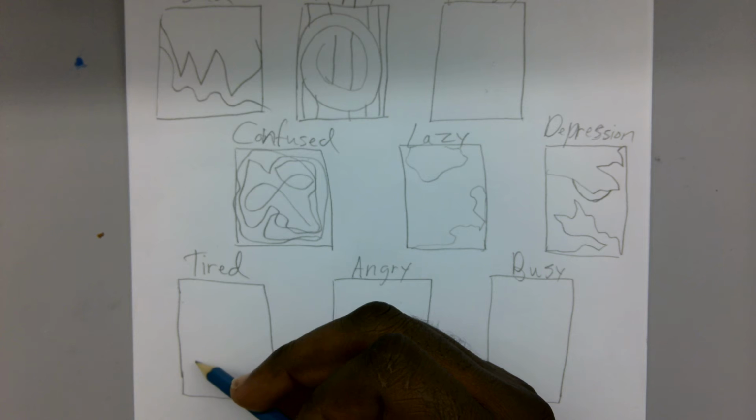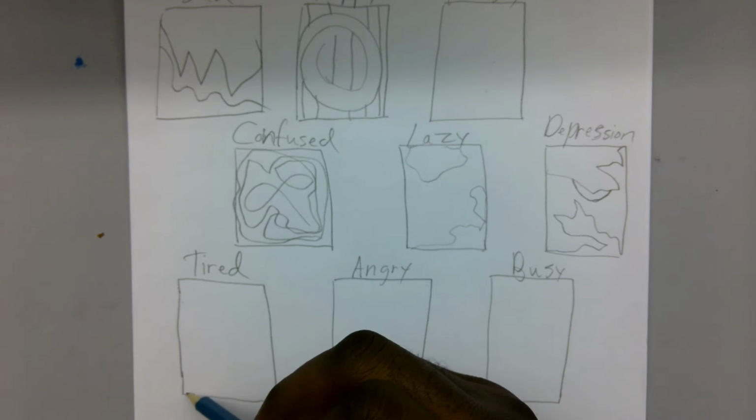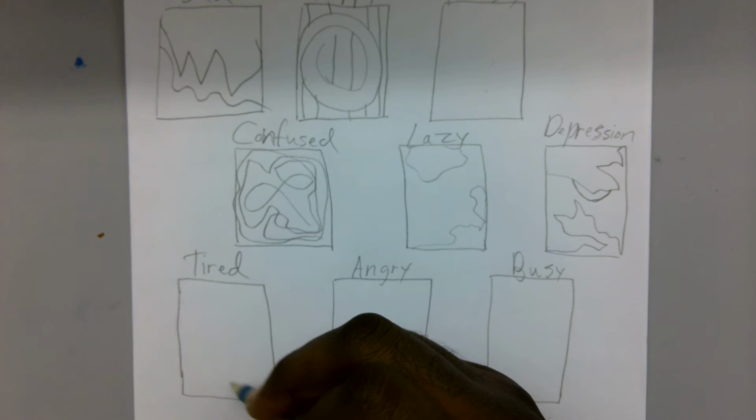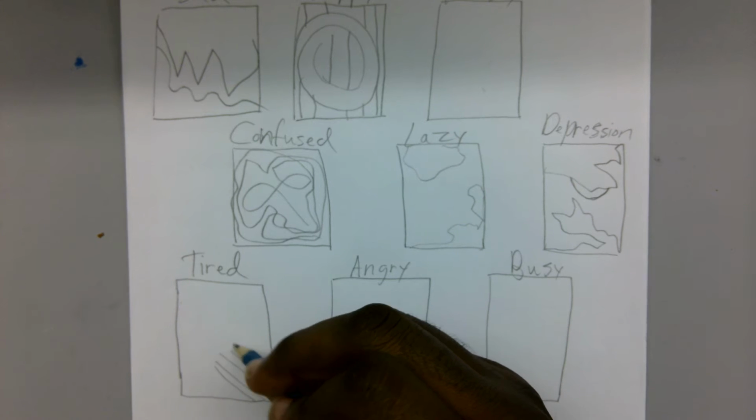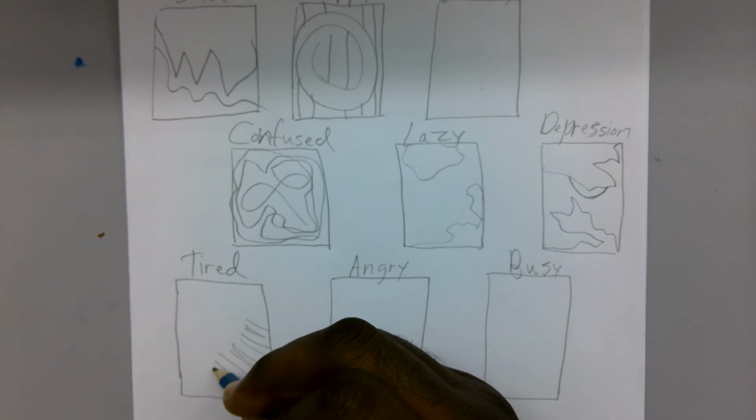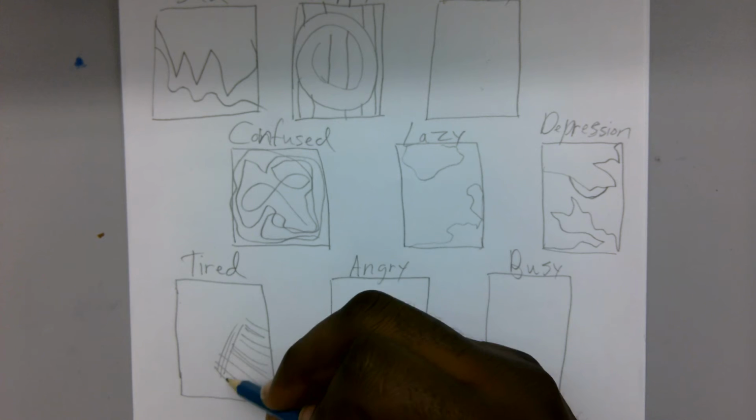Being tired. Let's see what we got for being tired. Everybody's been here. Everybody has experienced this emotion. Tired emotion. It could be sleepy tired. It could just be tired of a certain situation. I'm gonna go different with this one.